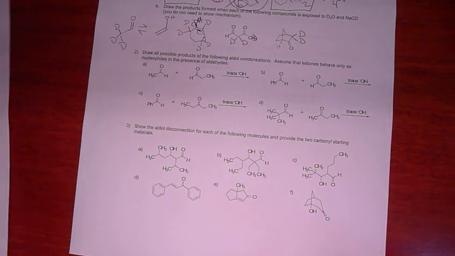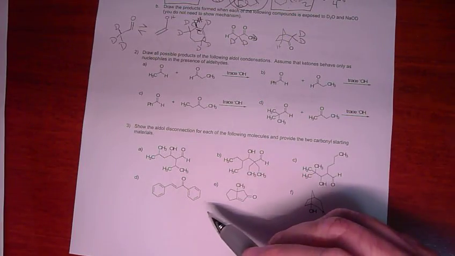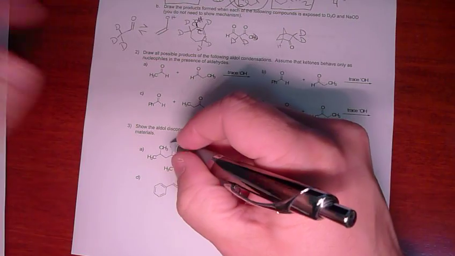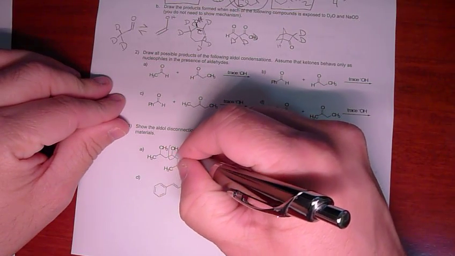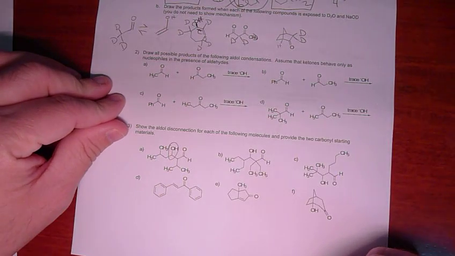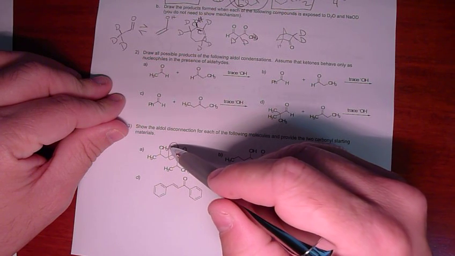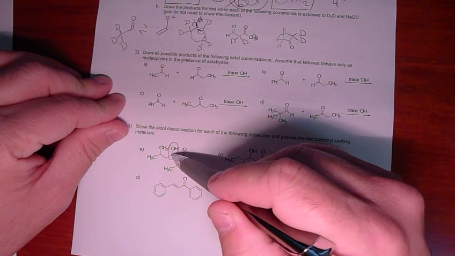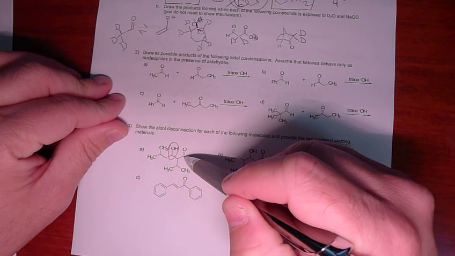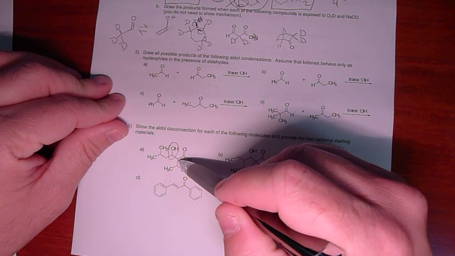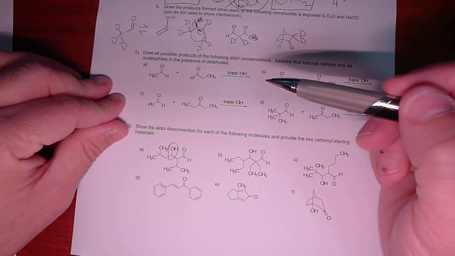So if you go back to the question, the main thing that you want to be doing is looking for the alcohol, and then if you're going to make the disconnection, you want to be looking 2 carbons away for how to make that disconnection, right?